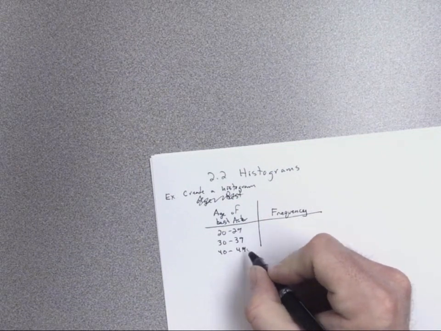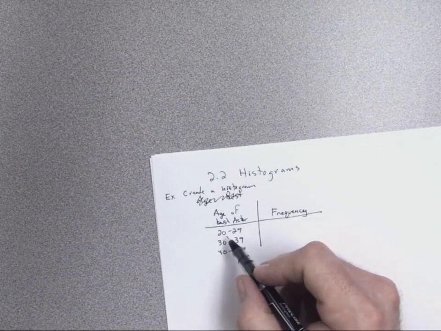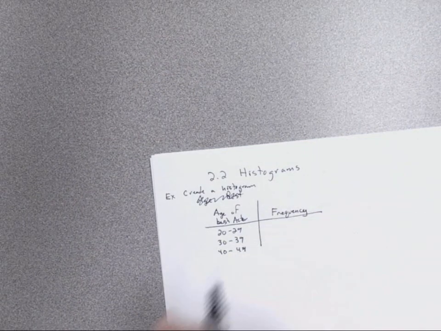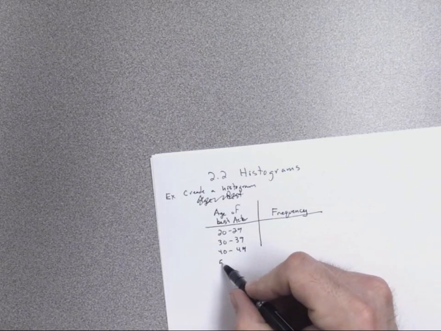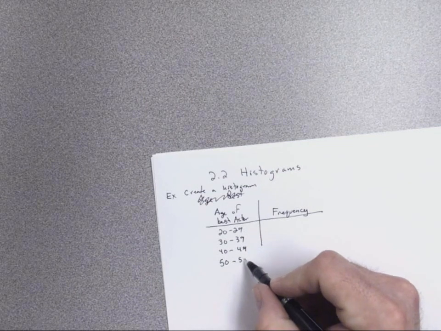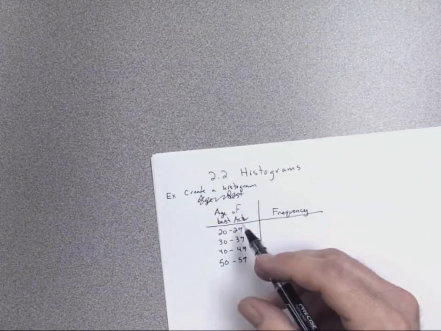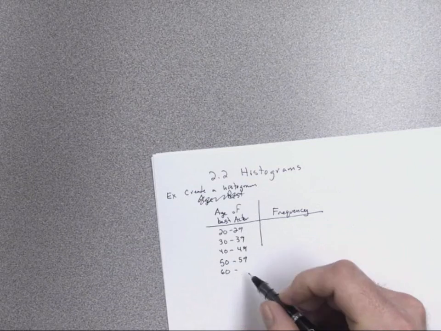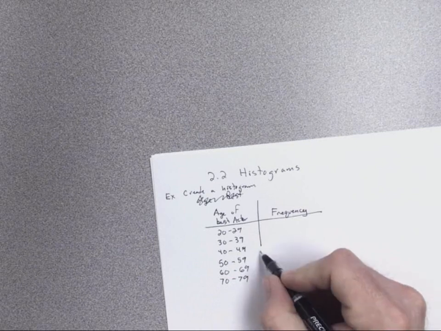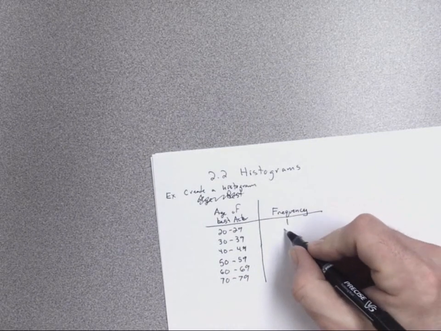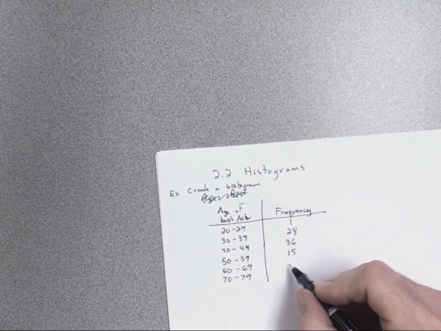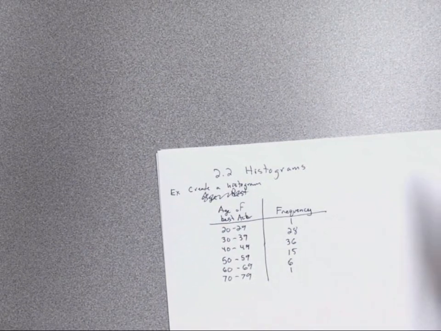40 through 49. Remember that, again, the class width of this is 10 because it'd be 30 minus 20 or 39 minus 29. Or if you find the midpoints as well, which we're going to do in a minute here, you'll see that the difference between their boundaries is also 10. Actually, the distance between their midpoints are also 10. So just evidence after evidence why that class width is 10. 70 through 79. Okay, and then our frequency goes 1, we have 28, we have 36, we have 15, we have 6, and then we have 1. So this is a frequency, not a cumulative frequency.